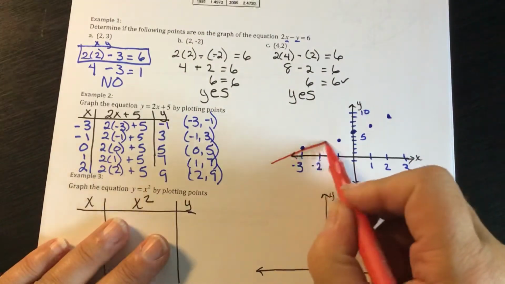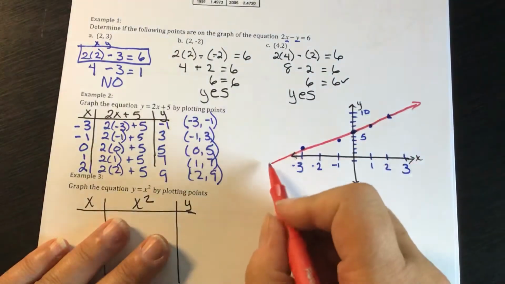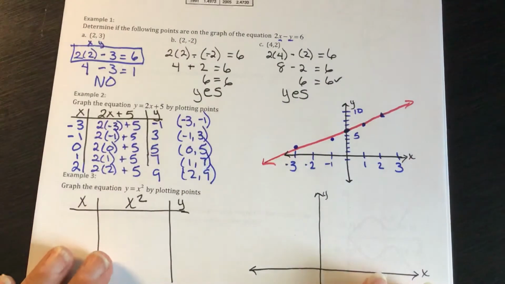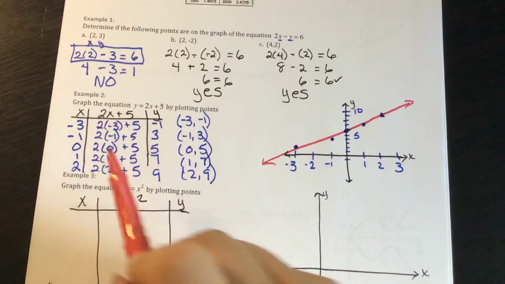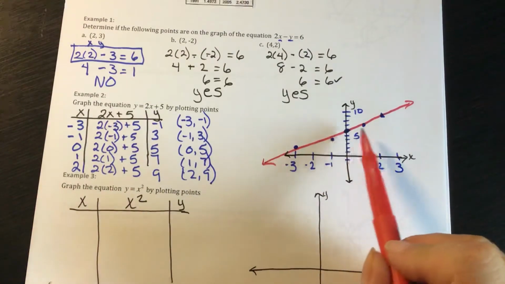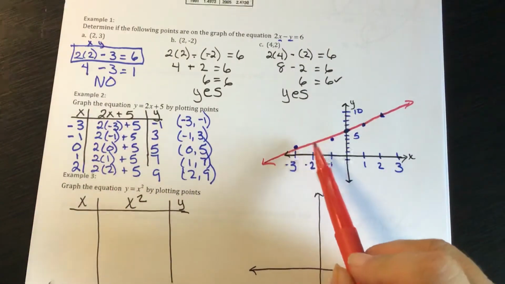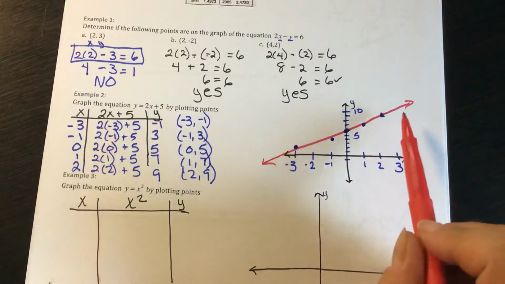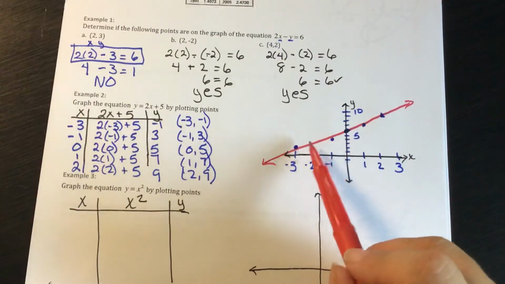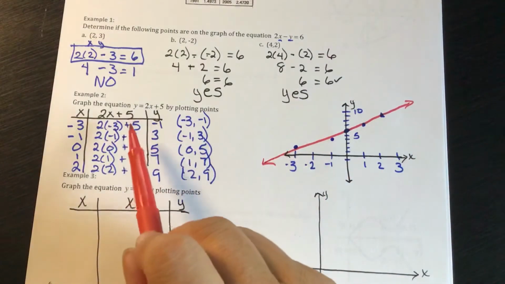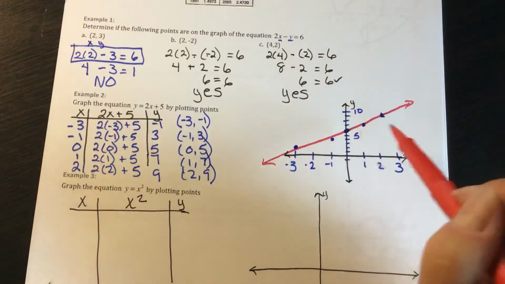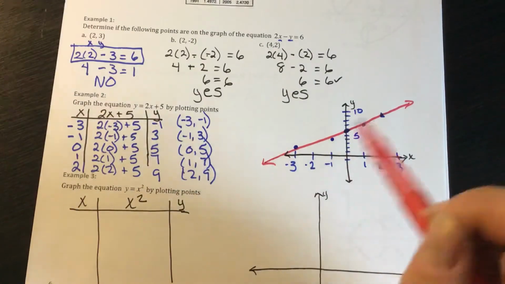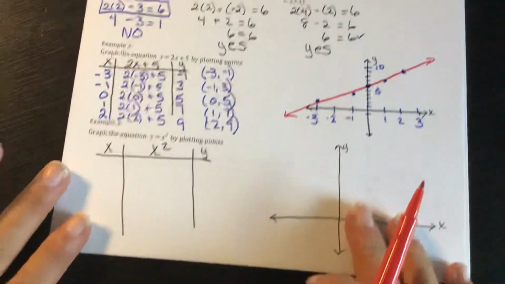And I'm going to draw a line to connect the dots. And we have a line that represents this equation. So these are some sample points that are on this line, but remember that technically any point that lays on this line satisfies this equation. Okay, the x and y values plugged into this equation would make a true sentence.